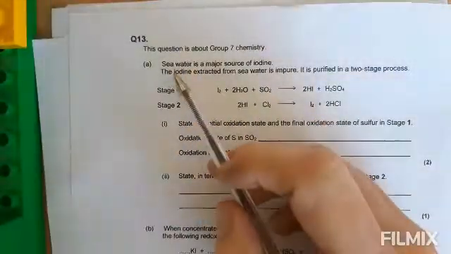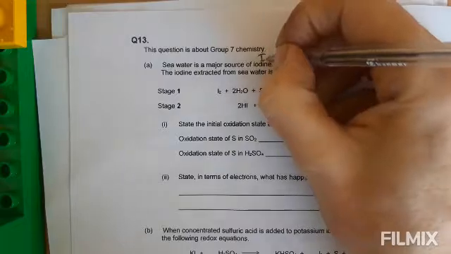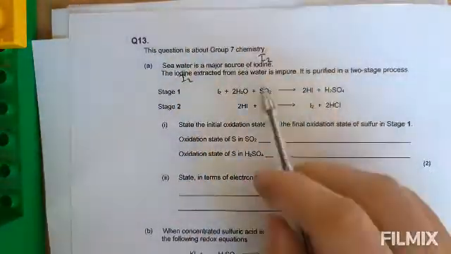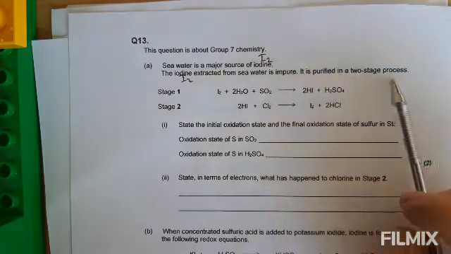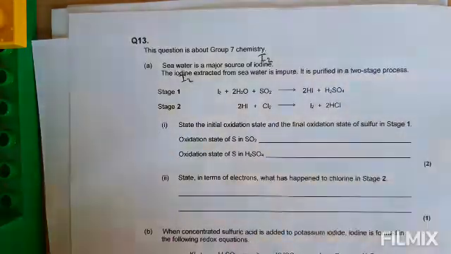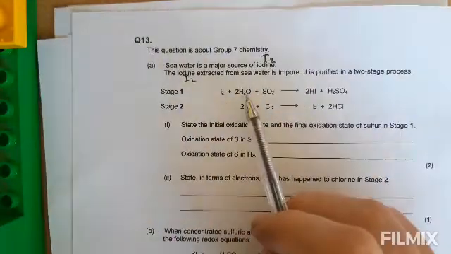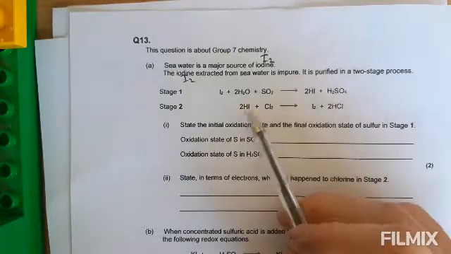Right, next. Question 13. This question is about Group 7 chemistry. Seawater is a major source of iodine. Iodine is I2. The iodine, I2, extracted from seawater is impure. It's purified in a 2-stage process. All right. Whatever. Iodine reacts with water and SO2 to make this. Then, okay, whatever.